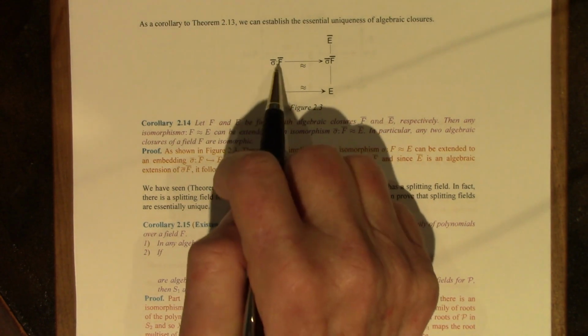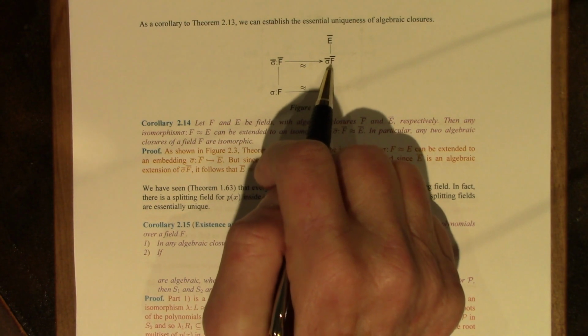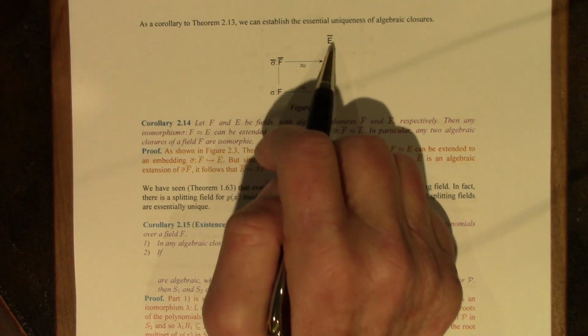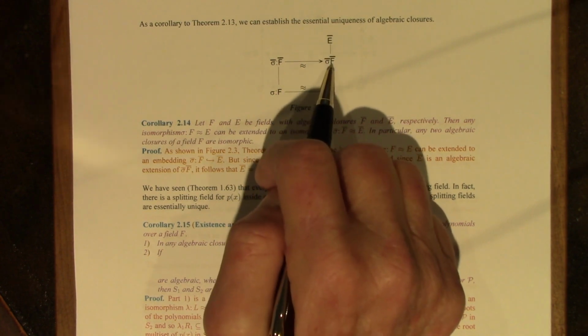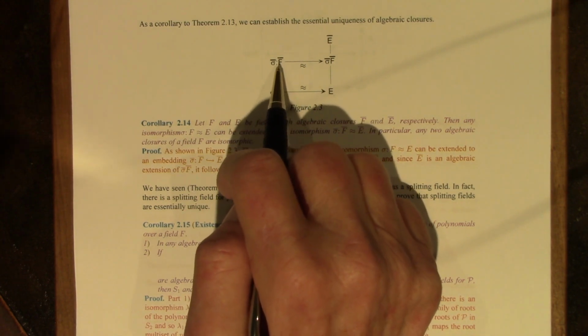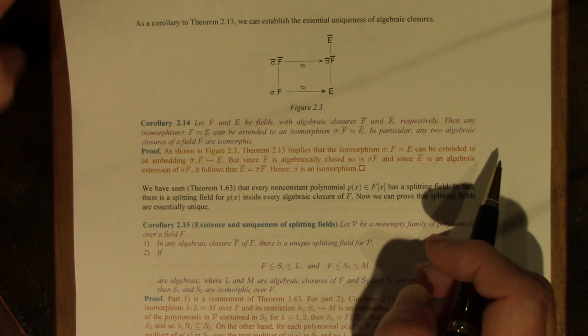But since F bar is algebraically closed, so is its image under sigma bar. However, an algebraically closed field doesn't have any proper algebraic extensions. So E bar is equal to sigma bar F bar. And therefore sigma bar is an isomorphism from F bar to E bar. That's the extension of sigma. So this is a direct consequence of the theorem we just proved.